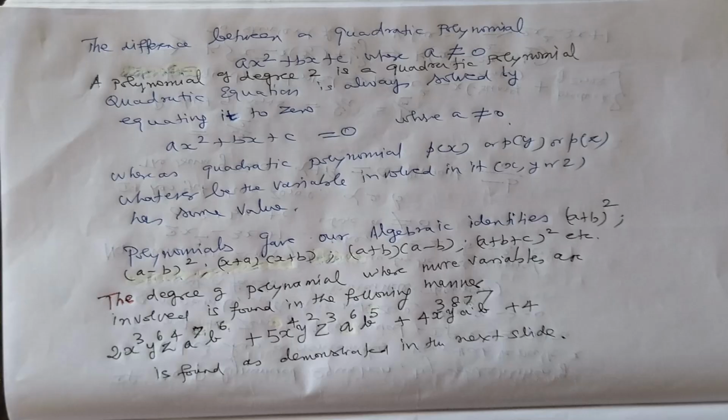Whereas a quadratic polynomial p(x) or p(y) or p(z), whatever be the variable involved, has some value. It could be 0 or it could be more. If it is 0, then the x value becomes a zero of the polynomial. That gives, if x is equal to 1 gives 0, then x minus 1 is a factor of that polynomial.